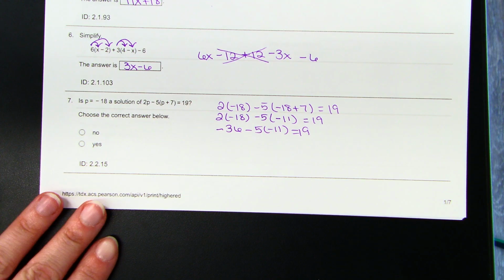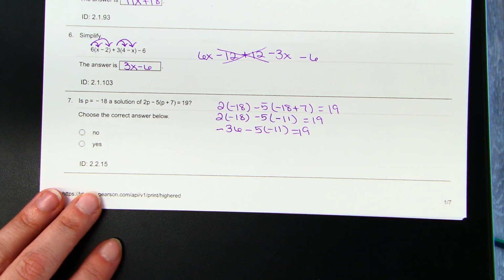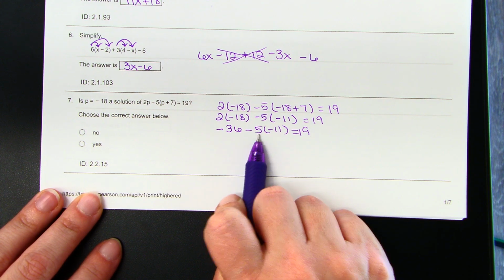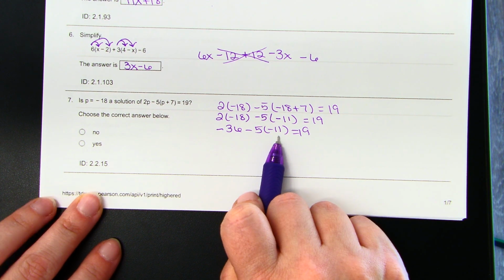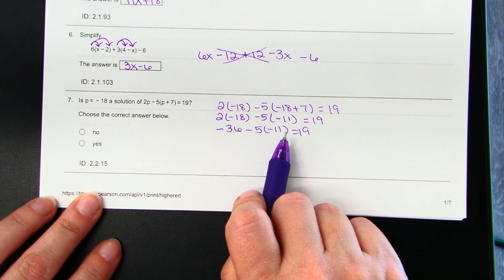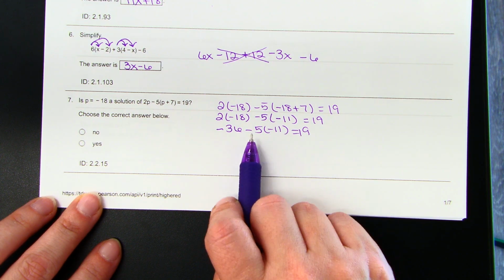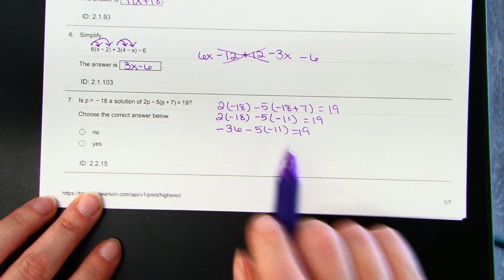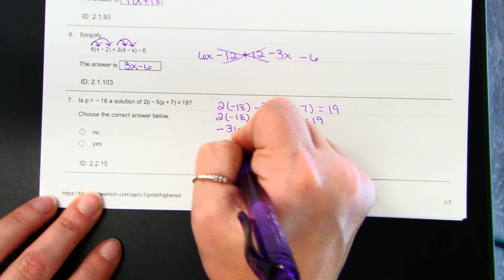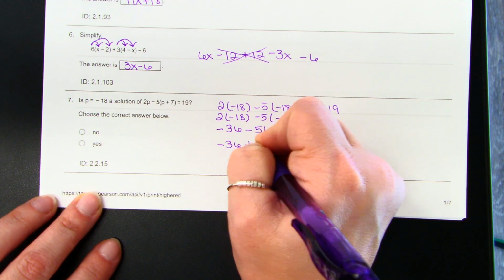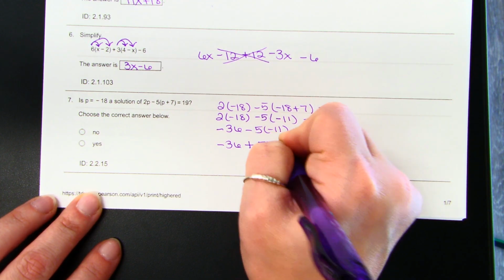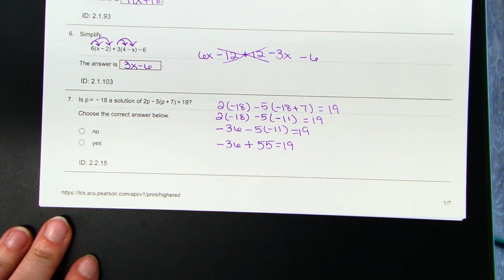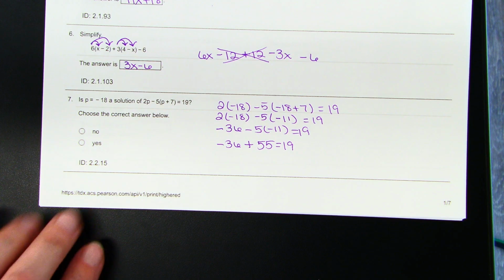Now, I have to be careful. This says negative 36 minus 5, but then we have minus 5 times negative 11. This is where PEMDAS comes in. Multiplication happens before subtraction. So I'm going to multiply negative 5 times negative 11. Negative times negative is positive. 5 times 11 is 55. Negative 36 plus 55 gives me a positive 19.